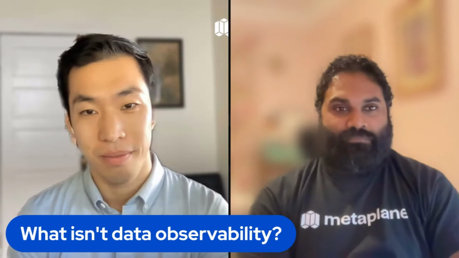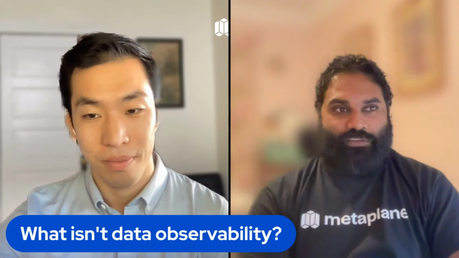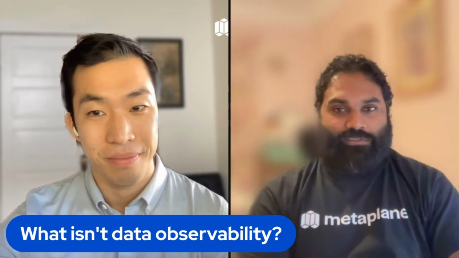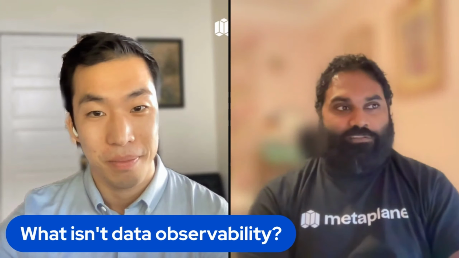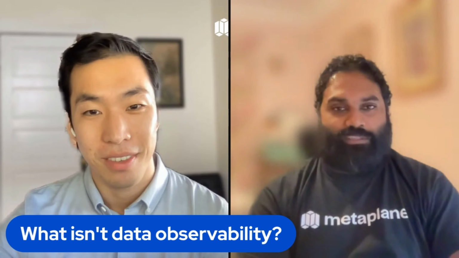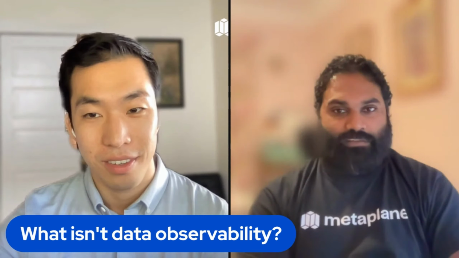That's really interesting that you've chosen those four areas to contrast. Let's delve into them. How would you say data observability is different from data quality?